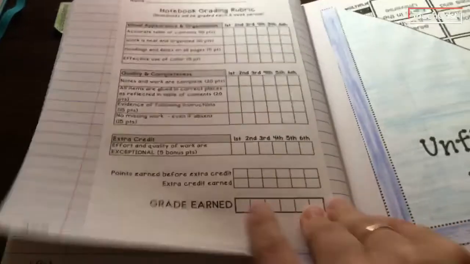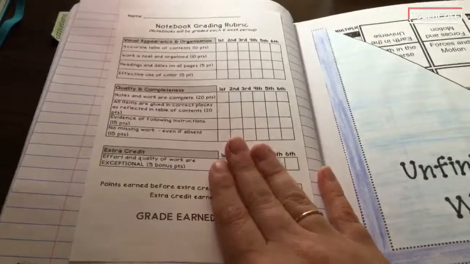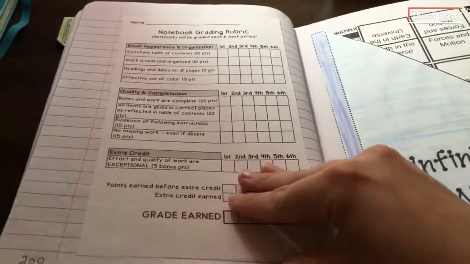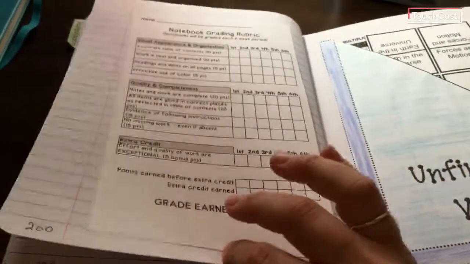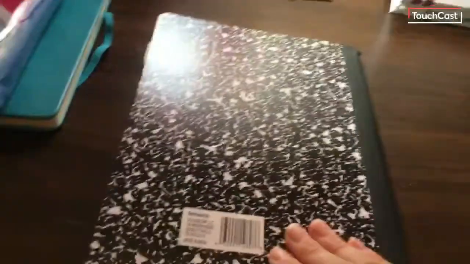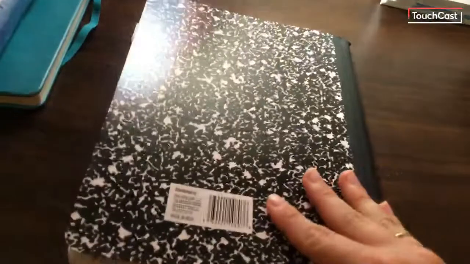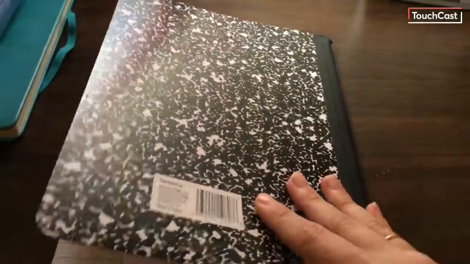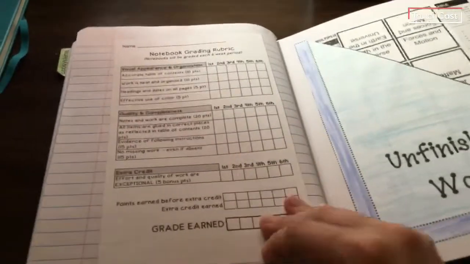And then another extra that I chose, or this wasn't an extra, this is just the grading rubric. I would put this on the very last page of everyone's notebook. I thought about putting it on the back, but I didn't like the idea of my students' grades just being out there. So last page. And I'll grade those every 6 weeks.